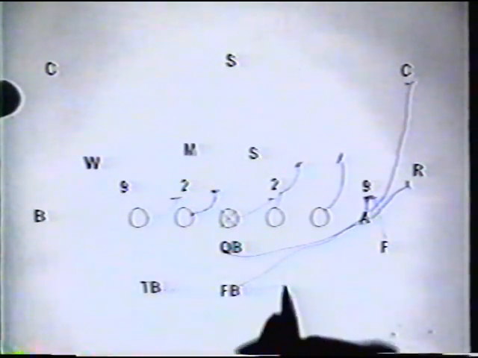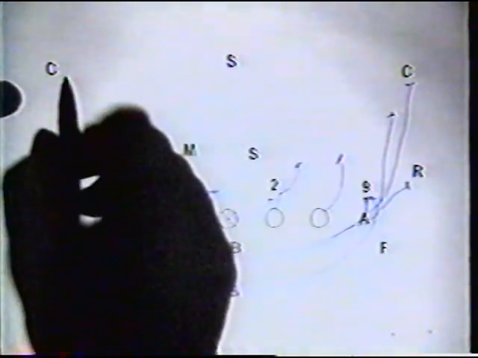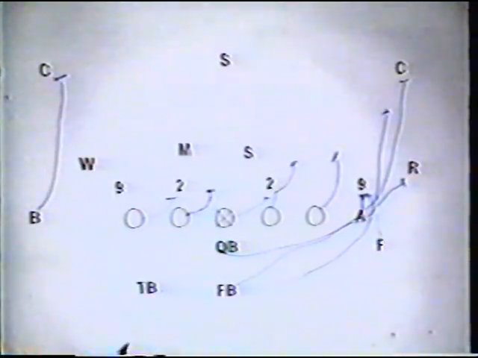Tailback is going to go under control to the other halfback position, get himself squared up in the hole, run to daylight. As before, we tell our split end to block the backside corner. That's how we run our play against a split look.